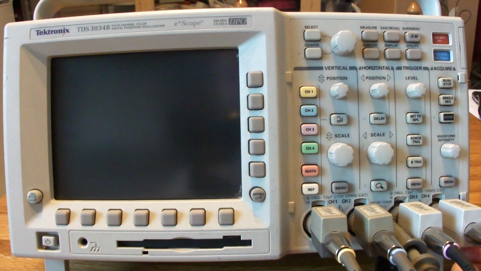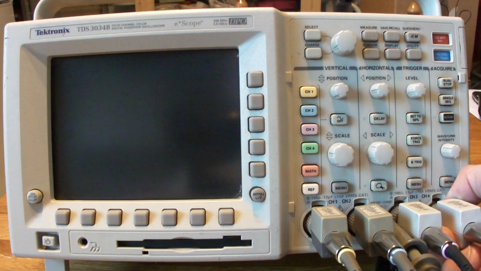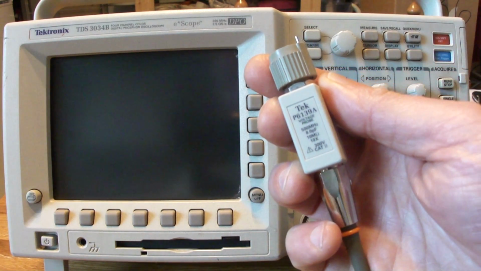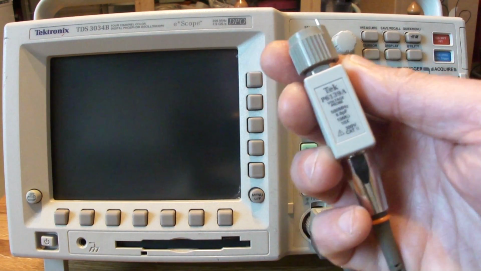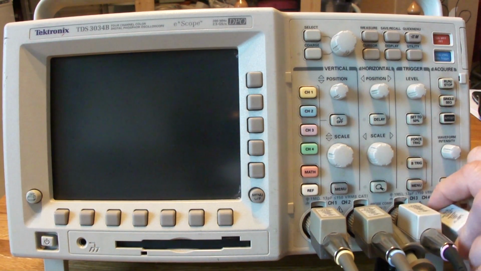The oscilloscope is now connected to 4 probes. Those 4 probes are all connected to the oscilloscope's built-in probe compensation output, which provides a 5 volt peak-to-peak square wave. The probes I'm using are Tektronix P6139A probes. These would have been the probes supplied with this instrument when it was new.